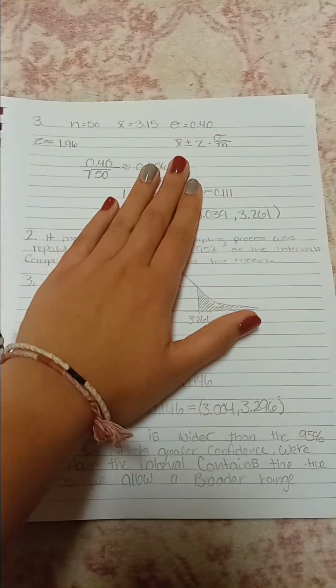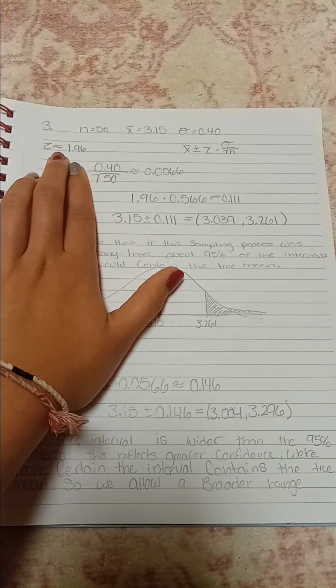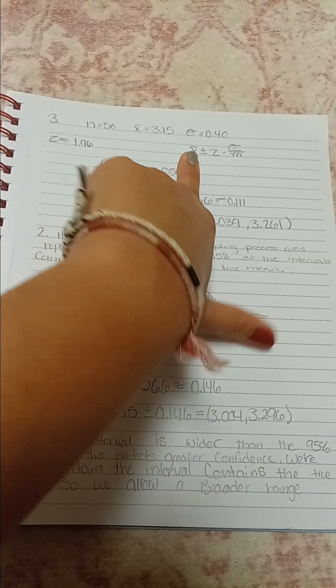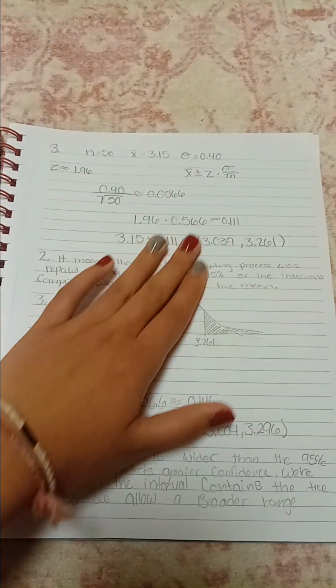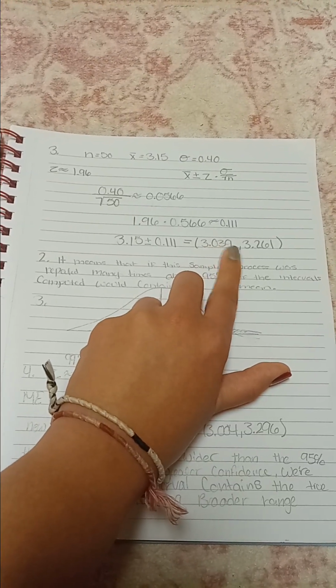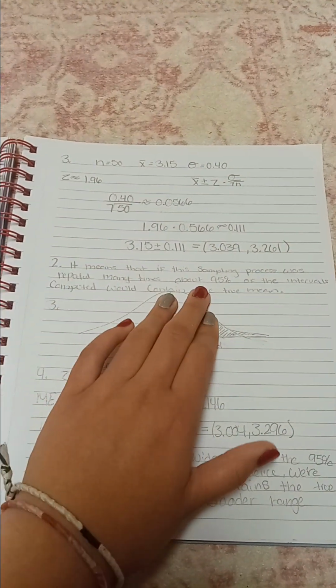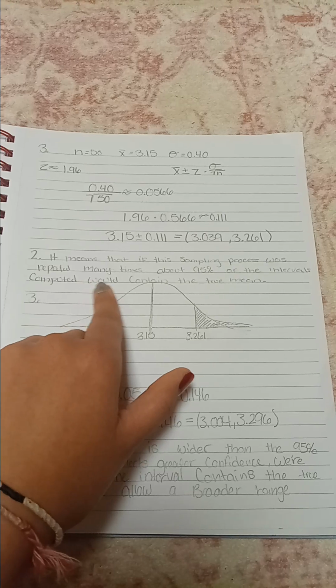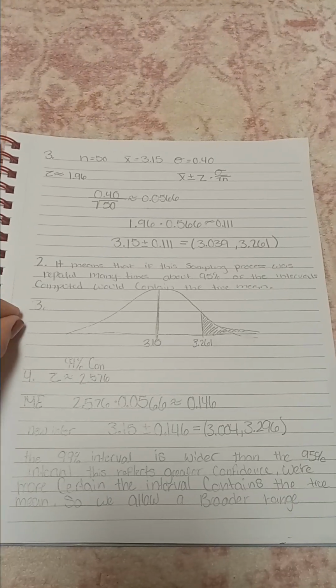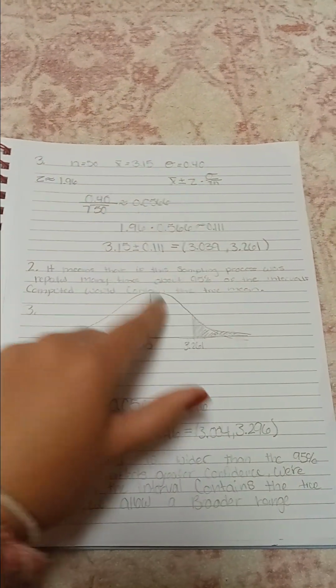For problem 3, you have what we were given. Our z-score is approximately 1.96. Our sample mean plus or minus z times this. We do all of that math and we get 3.039 and 3.261. It means that if this sampling process was repeated many times, about 95% of the intervals computed would contain the true mean.